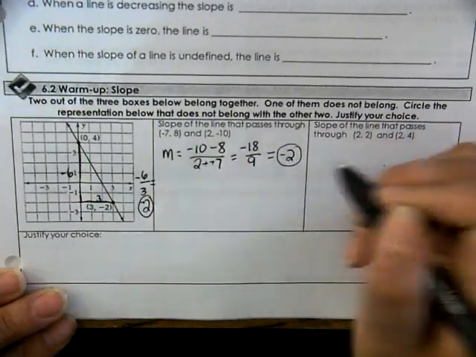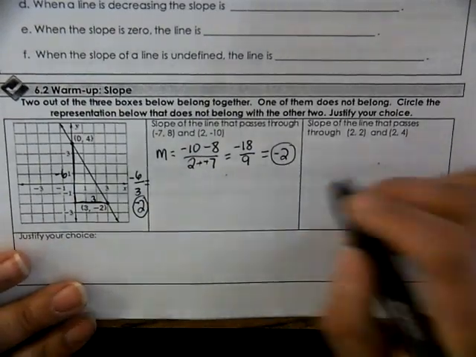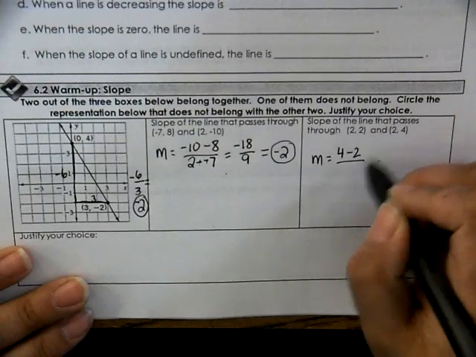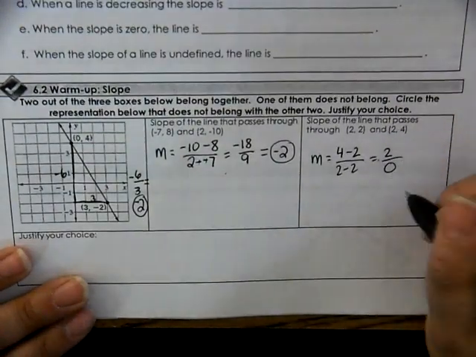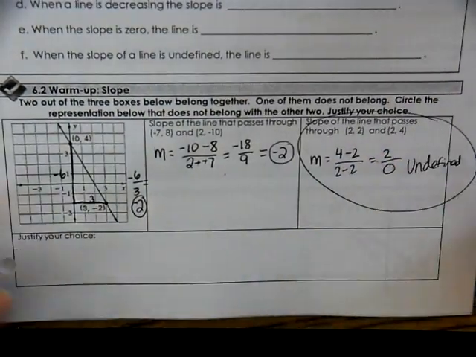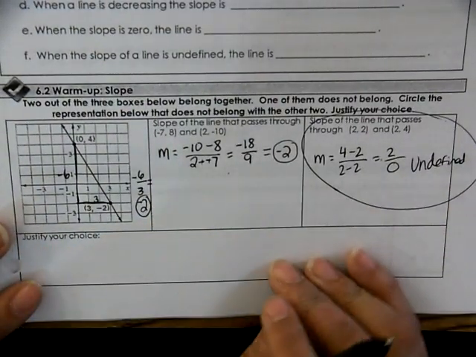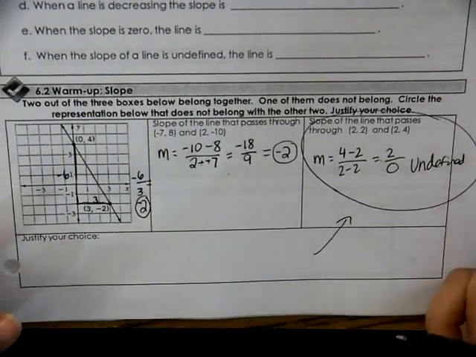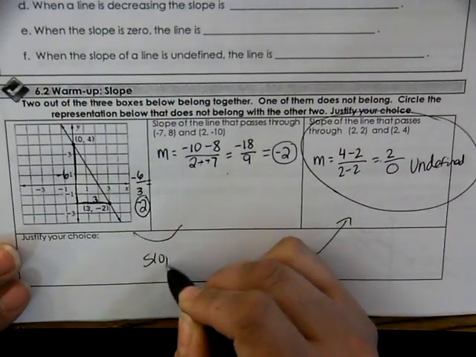get -2 also. So far it looks like these 2 do belong, so probably that last one isn't, but let's make sure when we find the slope using the formula again. This time it's 4 minus 2 and then 2 minus 2, and it does not work. This is actually an undefined slope, but it also is not -2. That's the one that doesn't belong. And for your reason, you can just justify and explain it a little further, something along the lines of, this last one doesn't belong because the slope of it is undefined, whereas these 2 have a slope of -2.